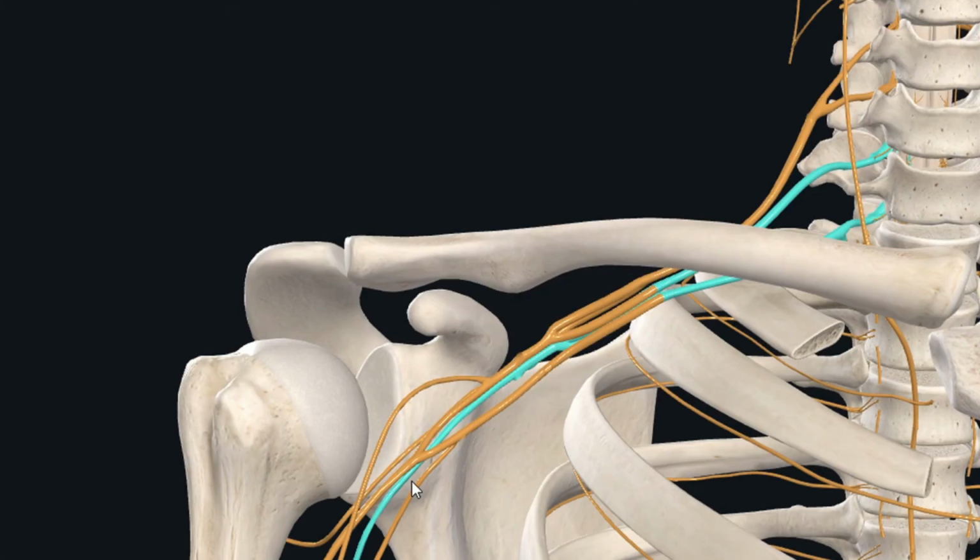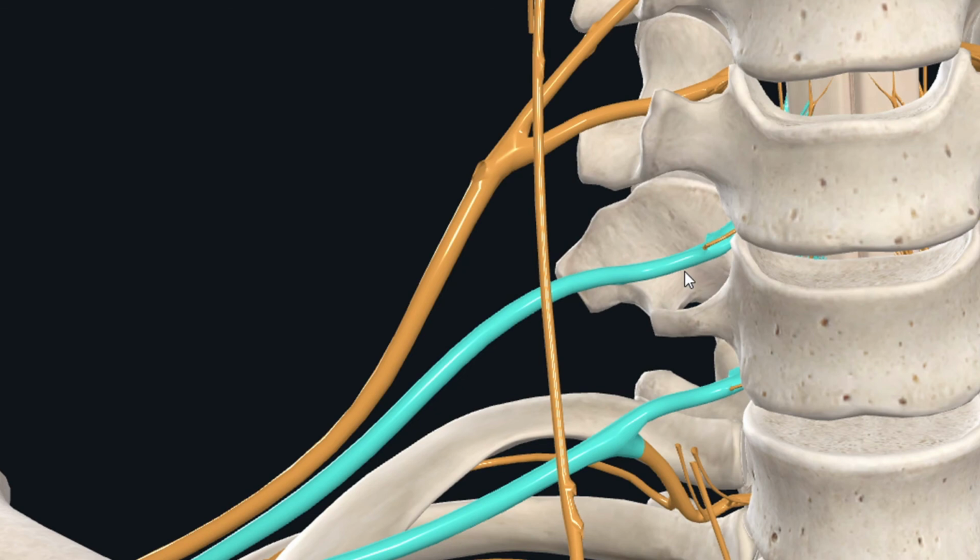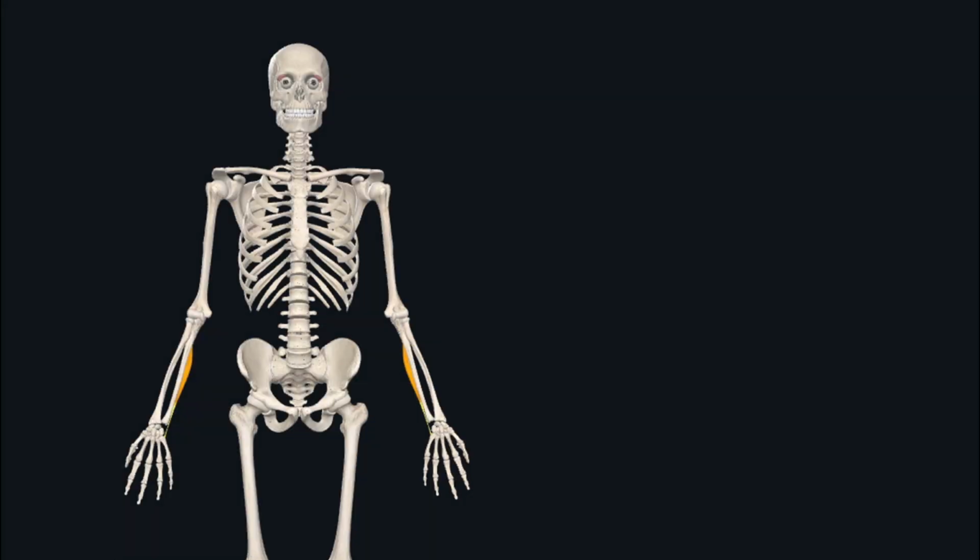And if we talk about the origin of the radial nerve, this nerve arises from the posterior cord of the brachial plexus. And the nerve roots involved in supplying the extensor carpi ulnaris muscle are the anterior rami of the 7th and 8th cervical spinal nerves. So that's all about the anatomy of the extensor carpi ulnaris muscle.